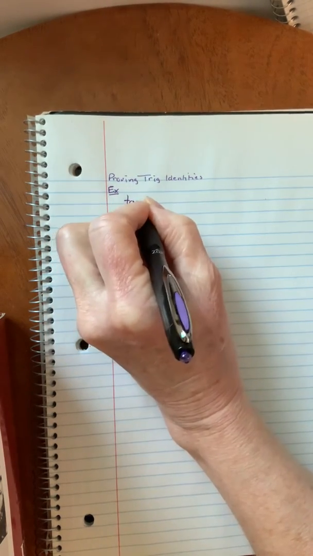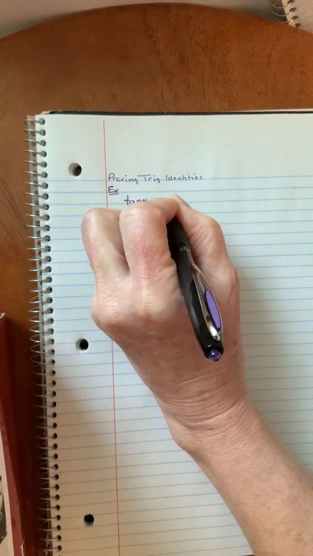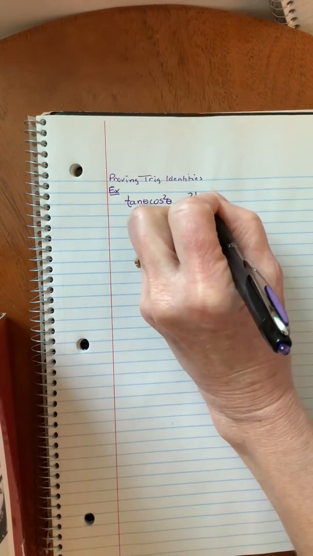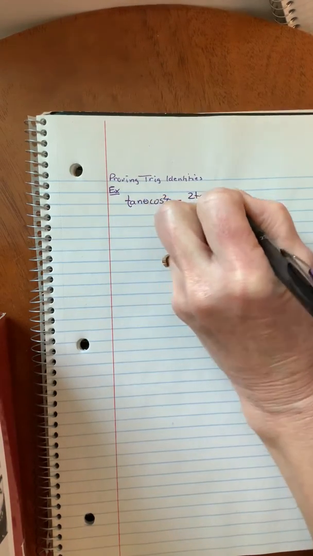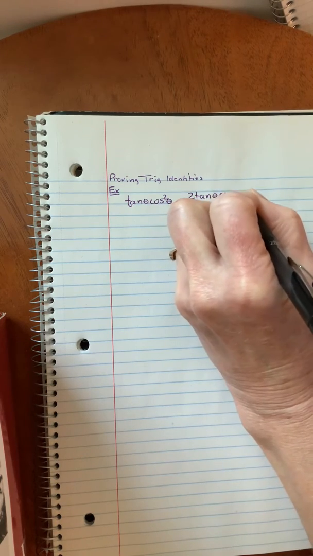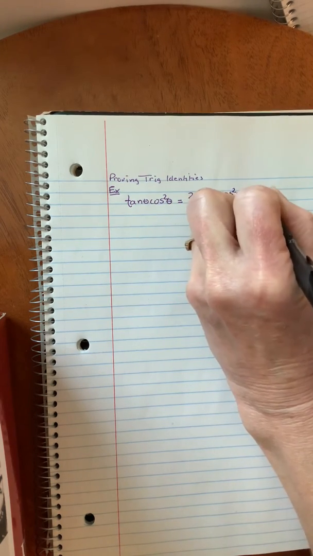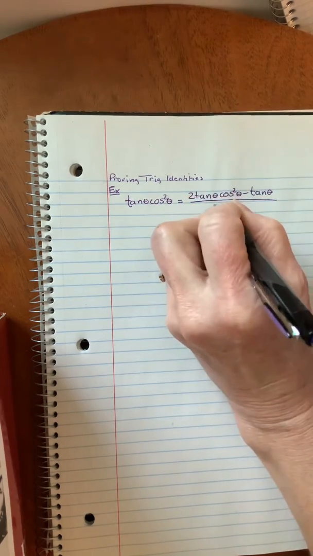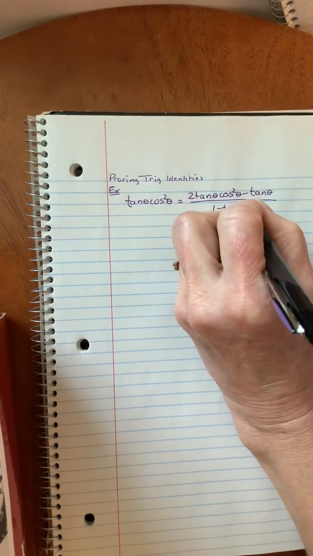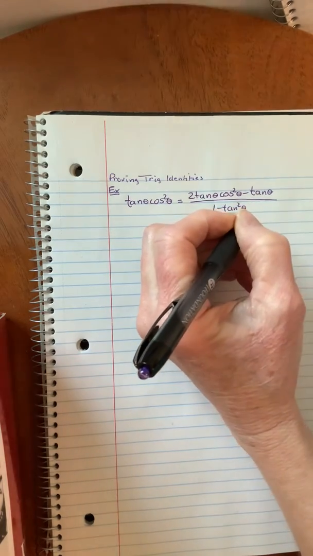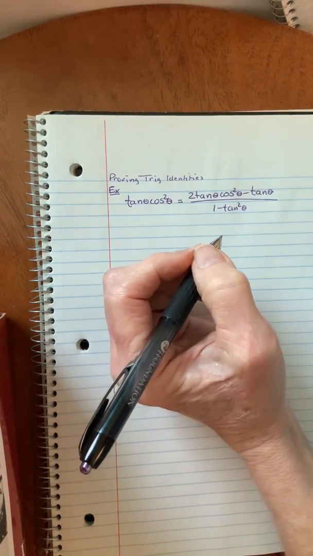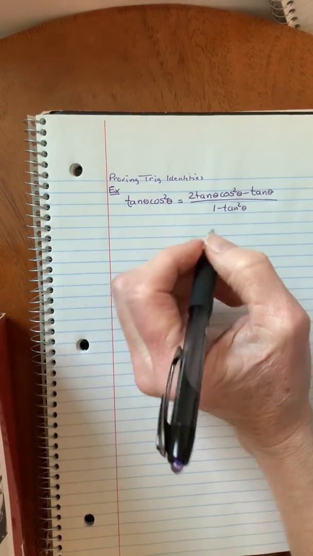I've got the tangent of theta times the cosine squared of theta is equal to 2 times the tangent of theta cosine squared of theta minus the tangent of theta all over 1 minus the tangent squared of theta. Now this one is not necessarily super easy or super hard. Let's just check it out though.